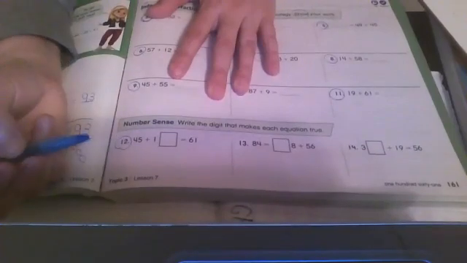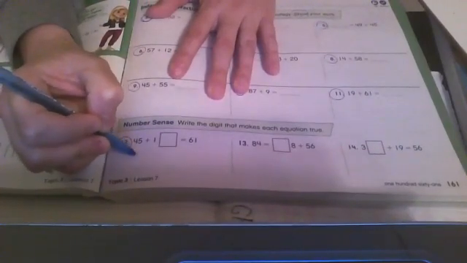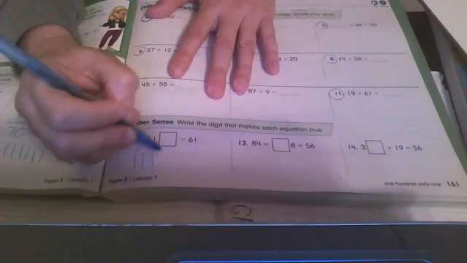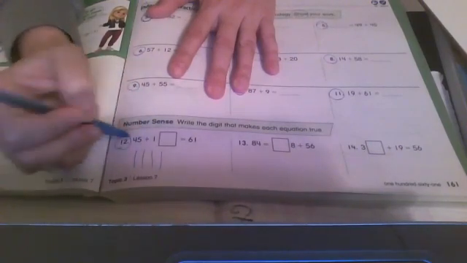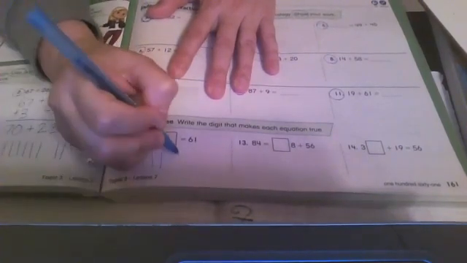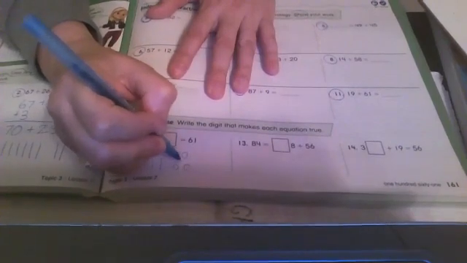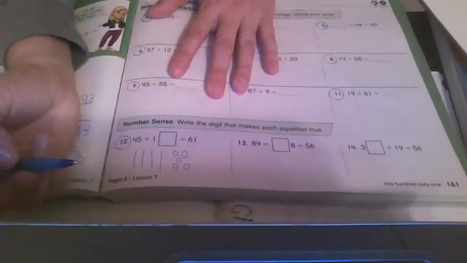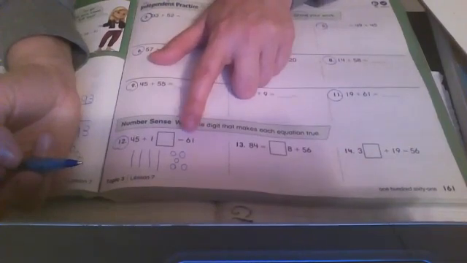So I know what 45 looks like if I write that out in base 10 blocks. I would write 10, 20, 30, 40. I have my 4 tens, and then I need 5 ones. 1, 2, 3, 4, 5. Okay. I want to get to 61.